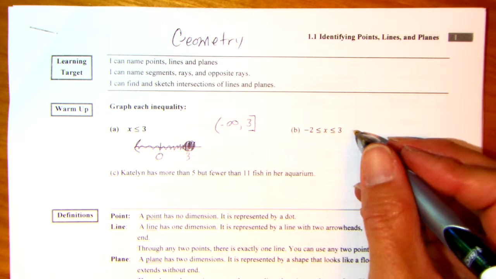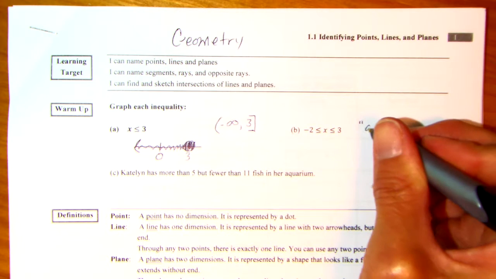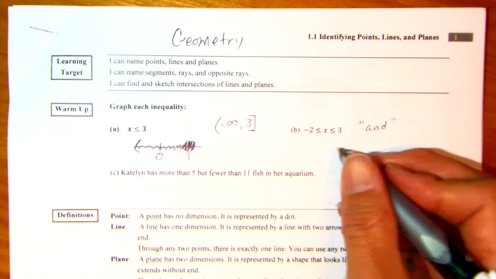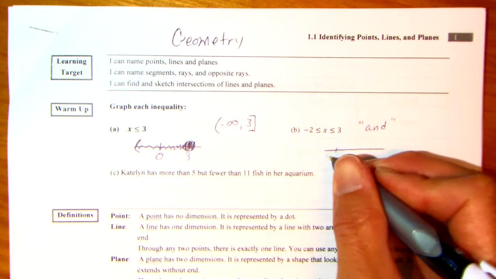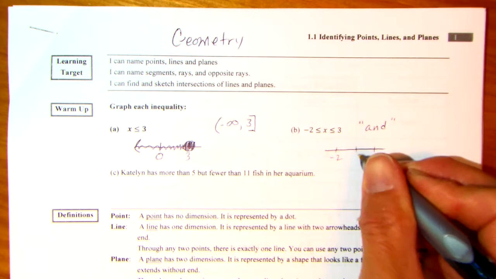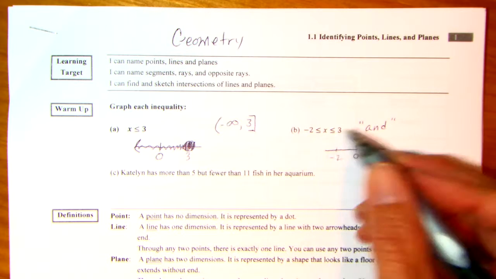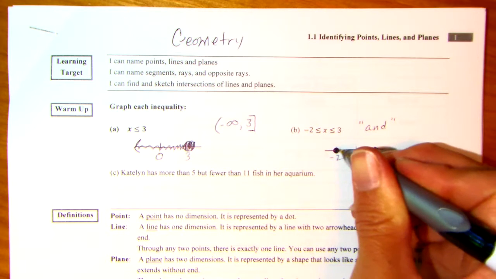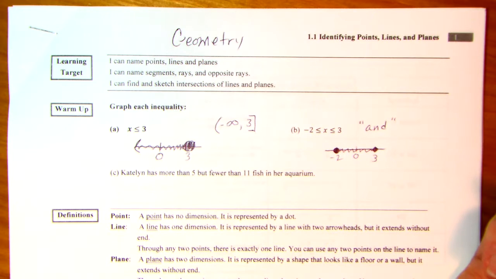All right, part B. This is an AND type inequality. Remember when we were solving those in Algebra 1? We're going to place negative 2 and 3. Put that 0 in between. They're both going to be solid circles, and AND inequalities are shaded in between.